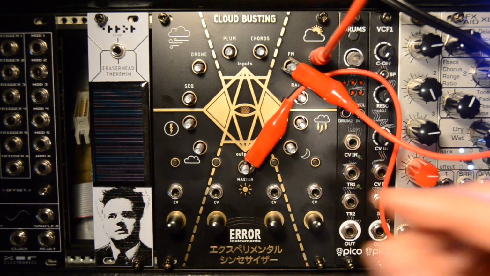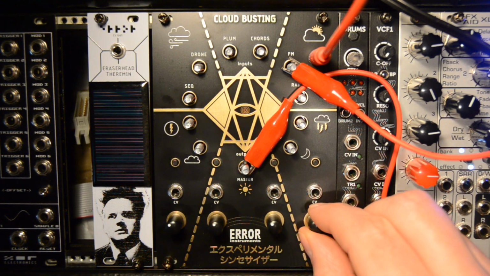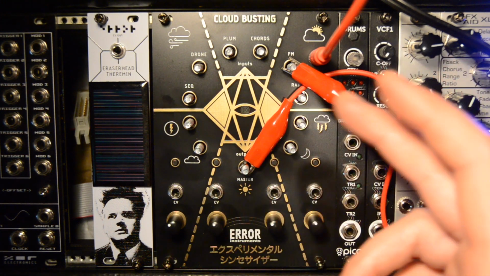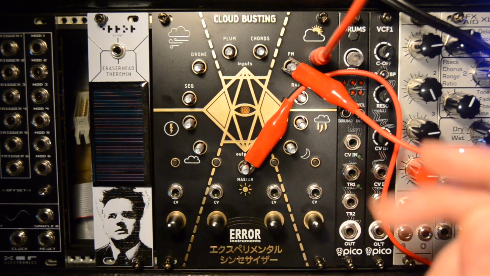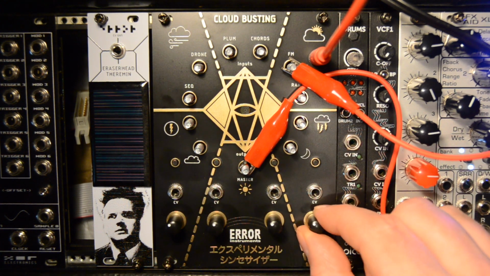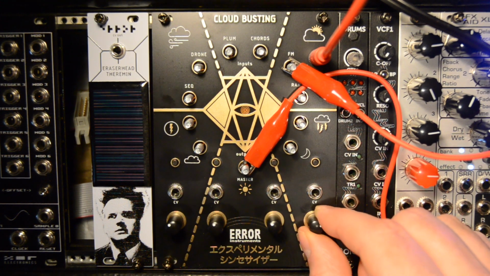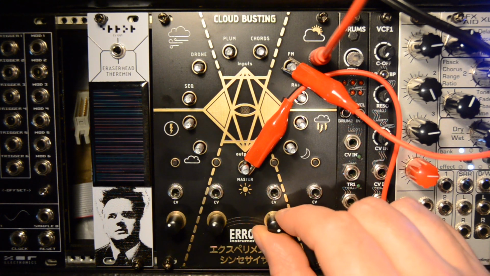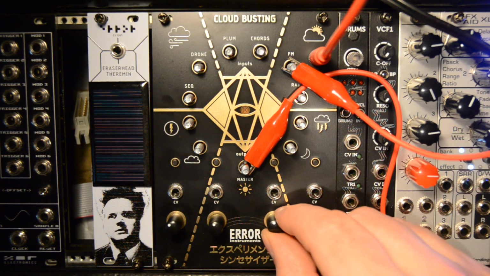My best guess for these knobs is that the fourth knob changes the pitch of the modulator, this being an FM mode. So there's got to be a carrier and a modulator. So this changes the pitch of one of those. I really think this one changes the amount of frequency modulation, meaning the FM index.